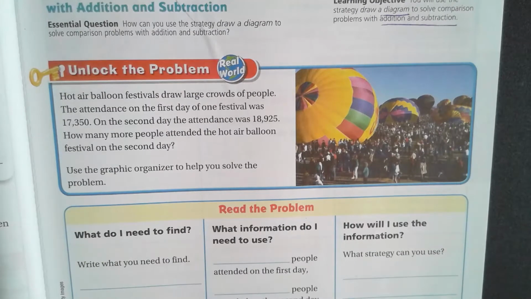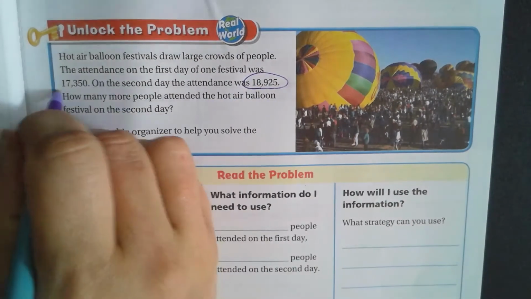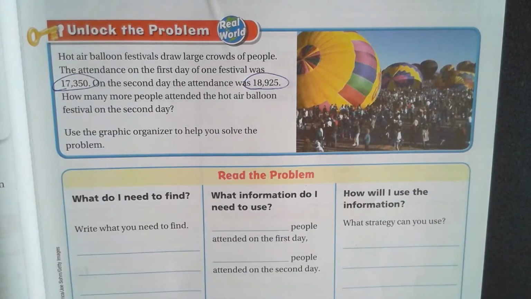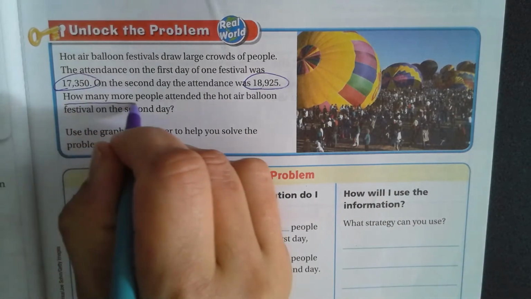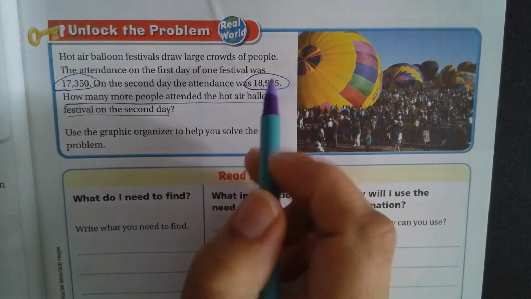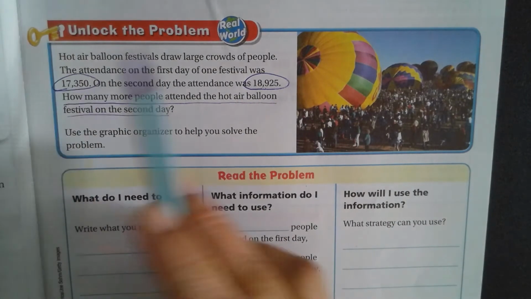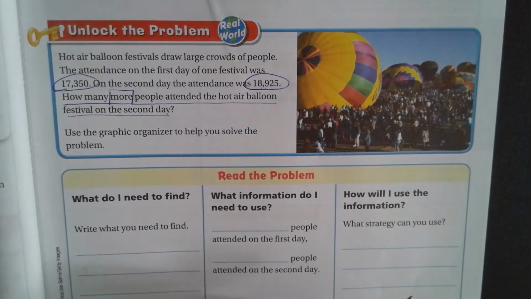So you're not going to have to draw one of these organizers every time you solve a problem, but we're going to use them today to help you visualize what we're going to do in the strategy to help you find what's important in problems and organize the information. So one thing I want you to always do is pick out what's important. If it's a math problem, you're looking at the numbers involved, and then underline what it's asking you. The actual question says how many more people attended the hot air balloon festival on the second day. So that tells us we're comparing the two numbers because I know the first and I know the second day, but I want to know how many more people attended.